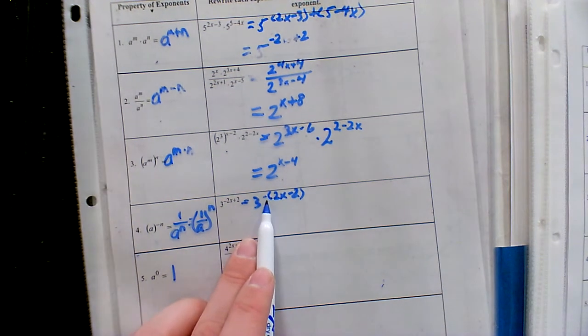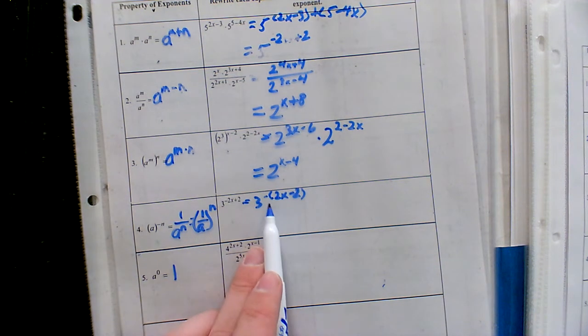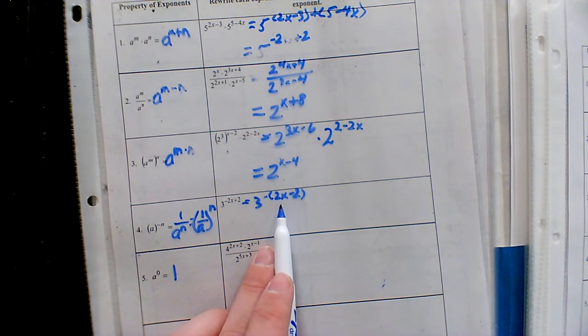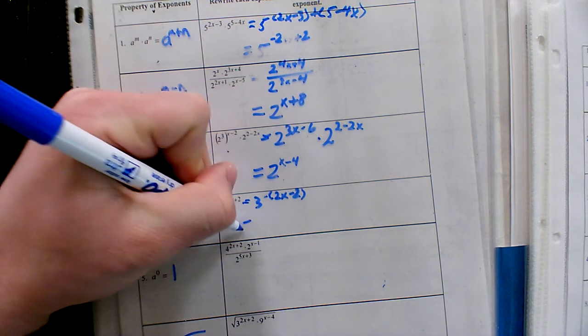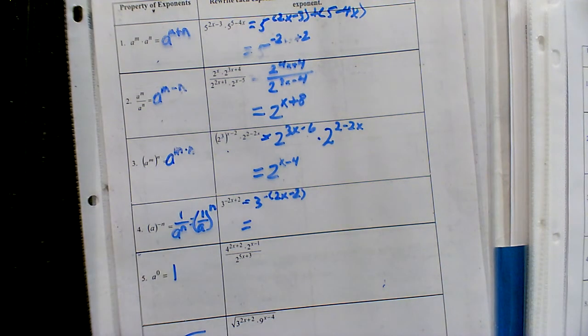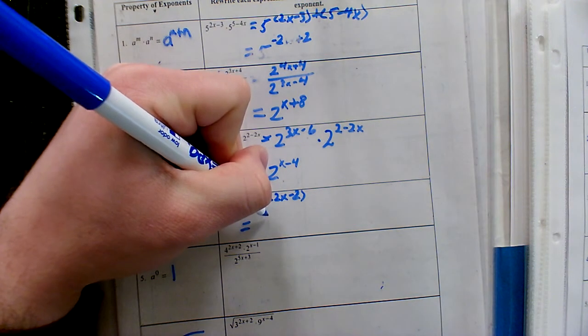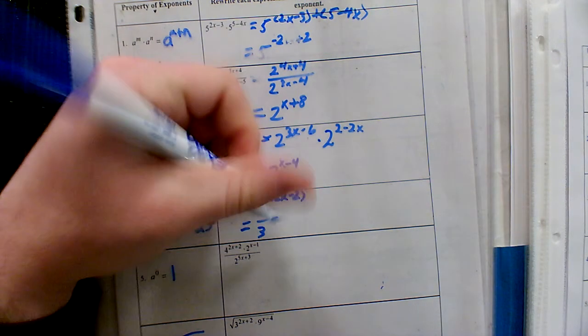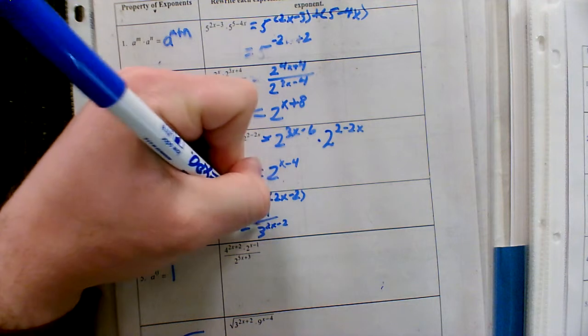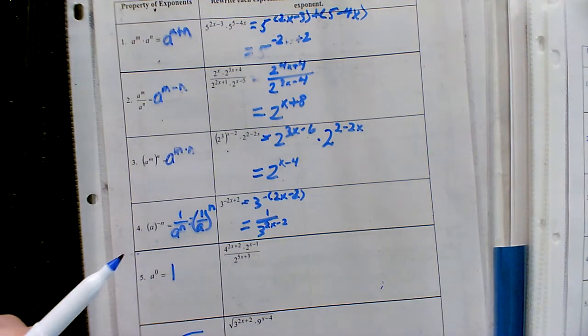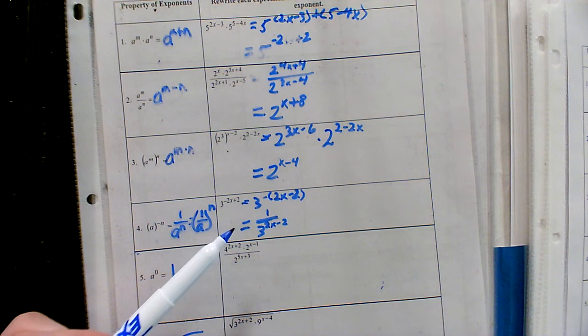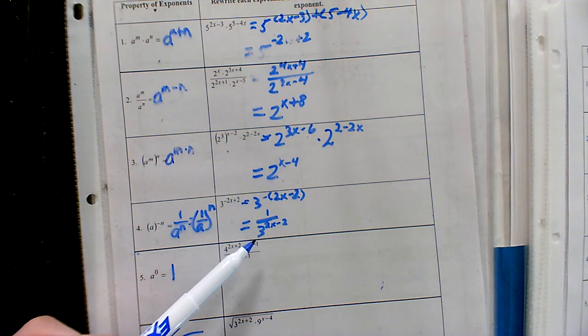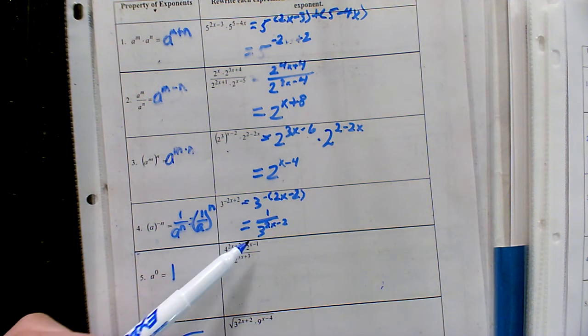See how it's out in front? So now I can apply the rule. When that negative is in front of the whole power, now I can take it to the bottom. So how would that be rewritten? Again, you could write it two different ways. Go ahead. 1 over 3, and then 2x minus 2. So you could write it like that, 1 over 3 to the 2x minus 2, or you could have 1/3 in parentheses, all to the power of 2x minus 2. I'm going to leave my answer like this.